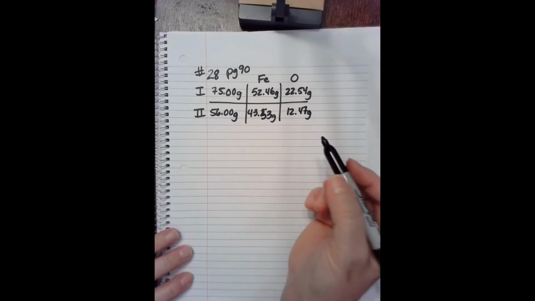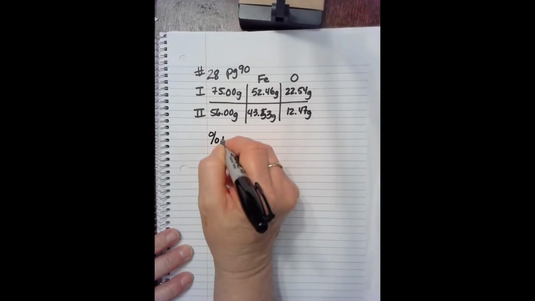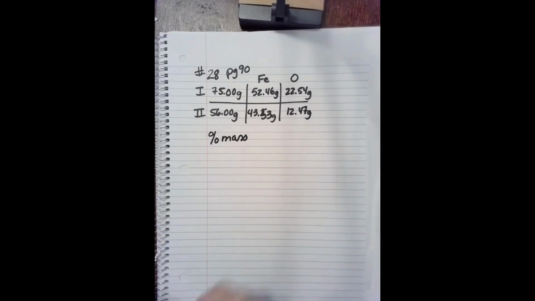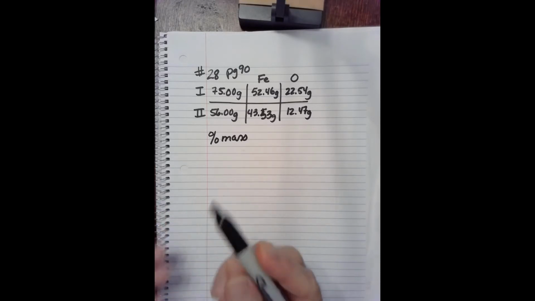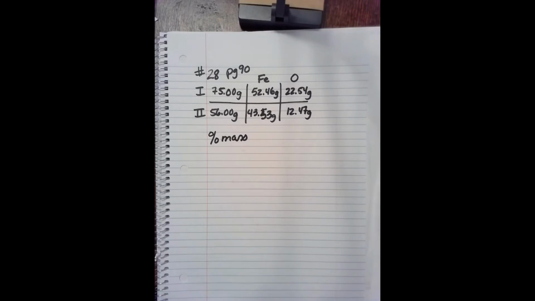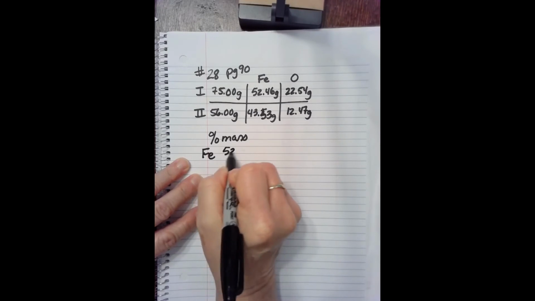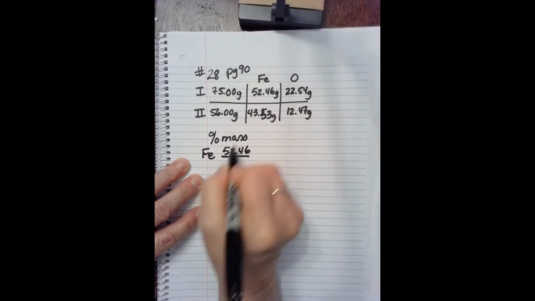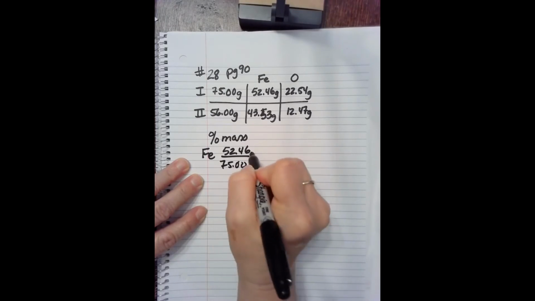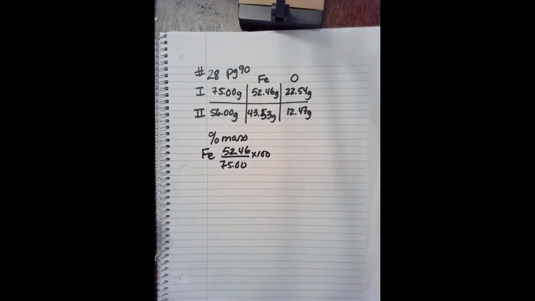So we're going to calculate percent mass, because for 1 and 2 to be the same compound, they have to have the same percent mass of each of the items in it. So we're just simply going to work percent mass. Let's do it for the iron. It's 52.46, that's the grams, over the sample size of 75, times 100. So 52.46 divided by 75 times 100.